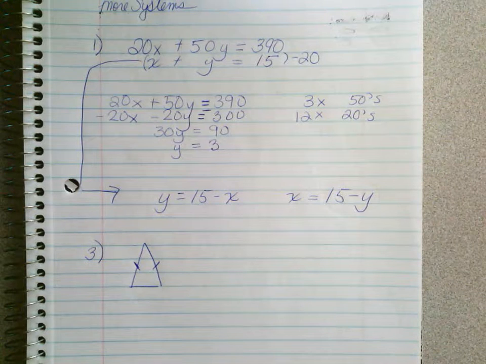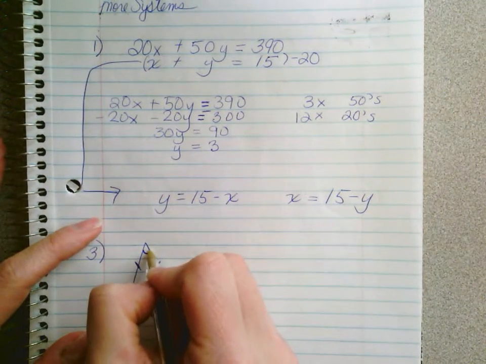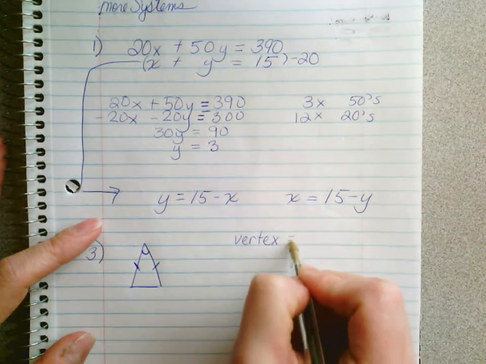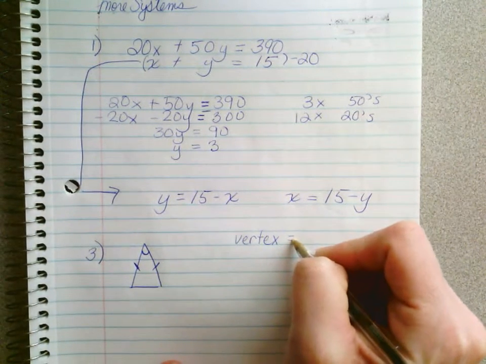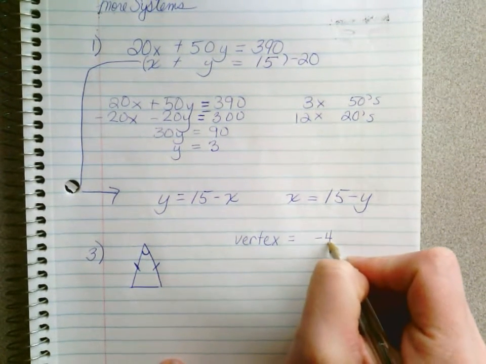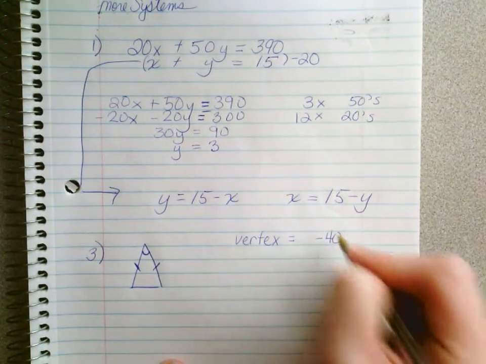Find the measures of angles of an isosceles triangle if the measure of the vertex, here's the vertex, is, I lost my place, 40 less than the sum of the measures of the bases.